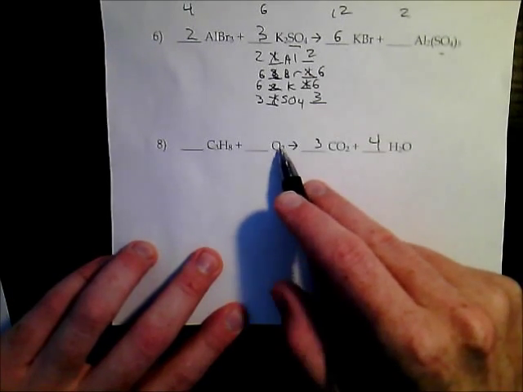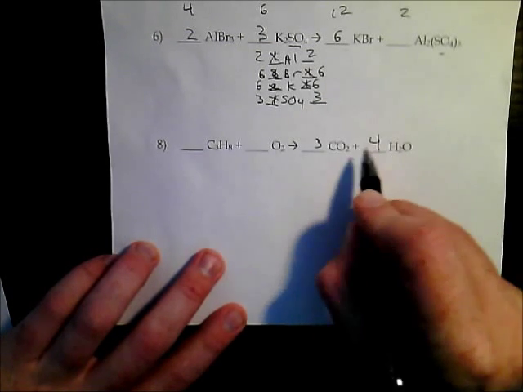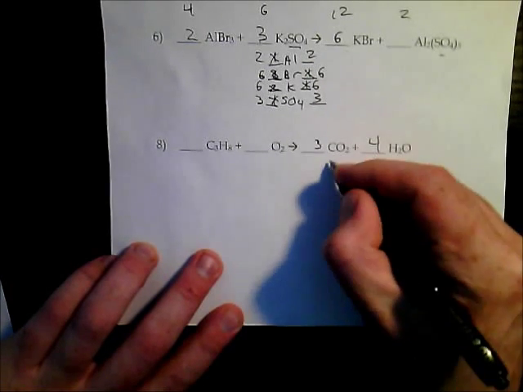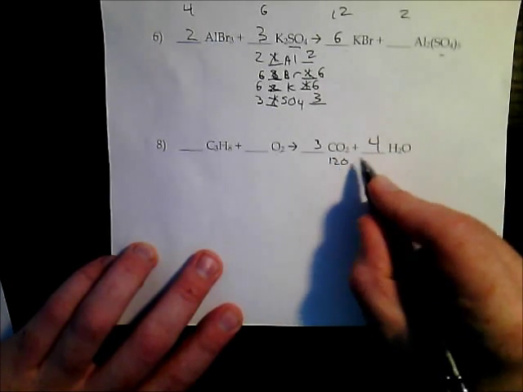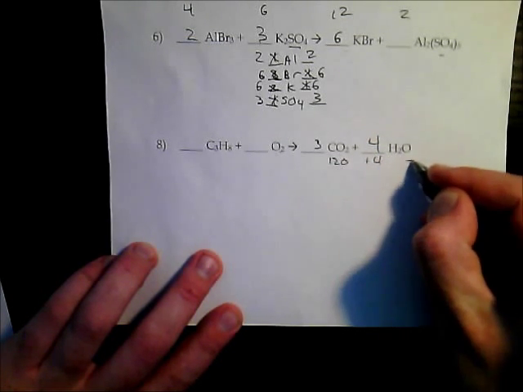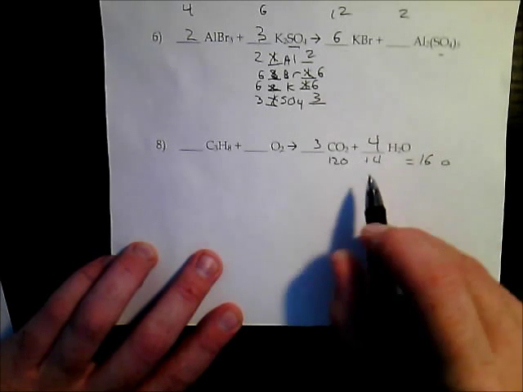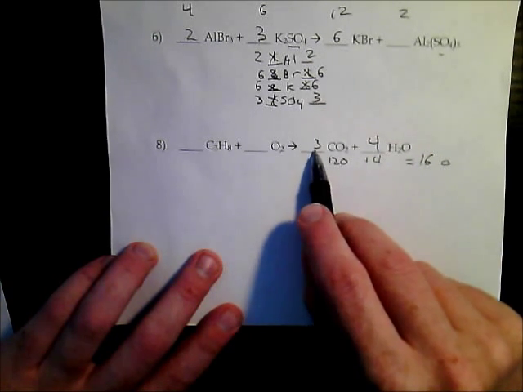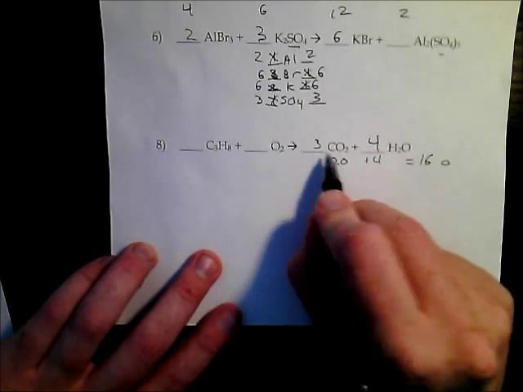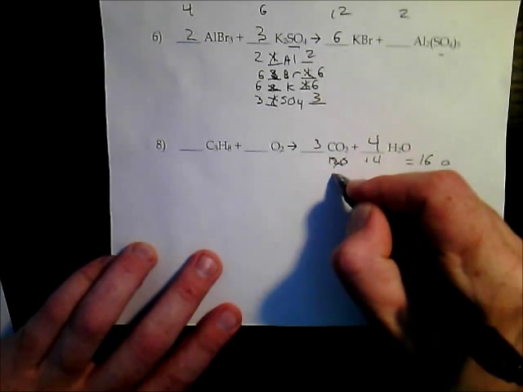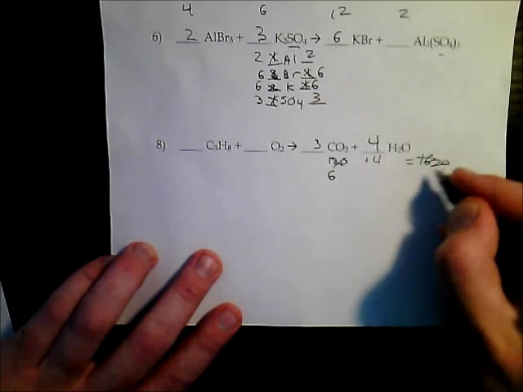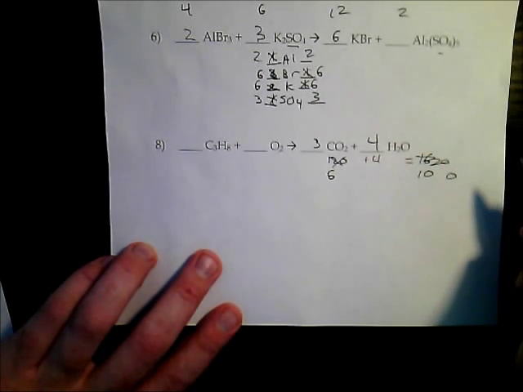Well, now we need to balance the oxygens last. Now keep in mind, what sometimes people forget is what the total number of oxygens is on this side now. There's 3 times 2, there's 12 oxygens here. And we need to not forget these 4 plus another 4. So there's 16 oxygens on this side. Wait. Scratch that. Math is not always my strong suit. 3 times 2, 6 oxygens on this side, plus another 4. So that makes 10 oxygens on this side.